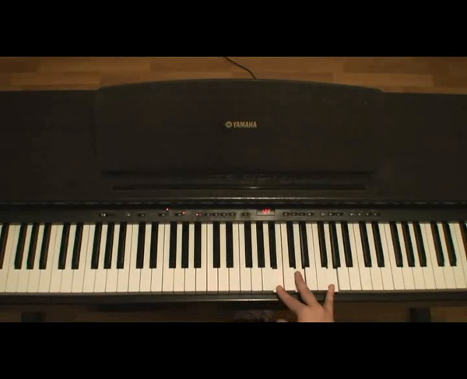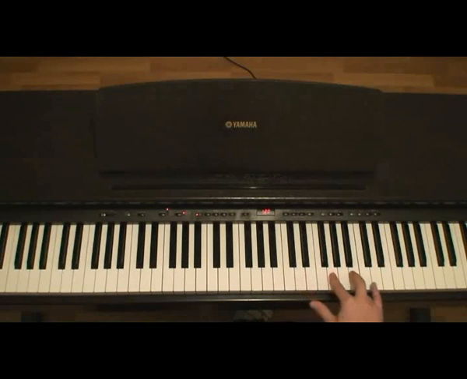If we now place the B on top, so now the root is actually in the middle, that's now second inversion. So root, first, second. One more time. Root, first, second. If we go one up again, if we place this D on top, we're back to the root position.